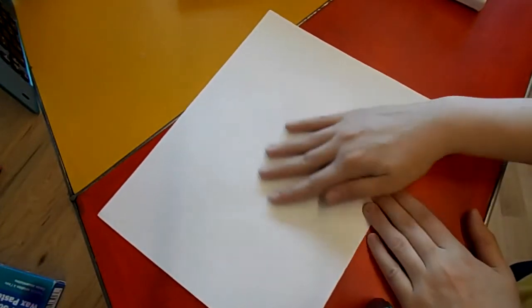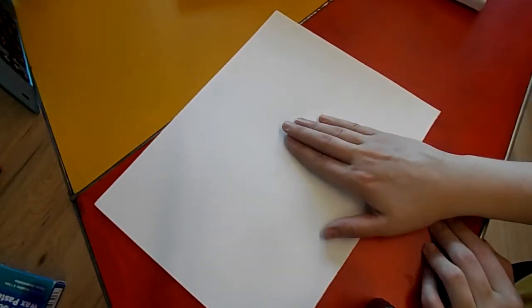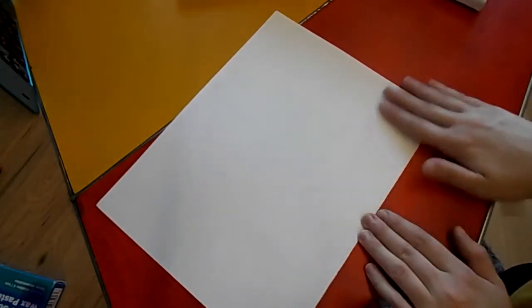When we're doing this, another way to think about texture is to touch your paper and see how that feels. Depending on what paper you're using, it's probably smooth and soft.